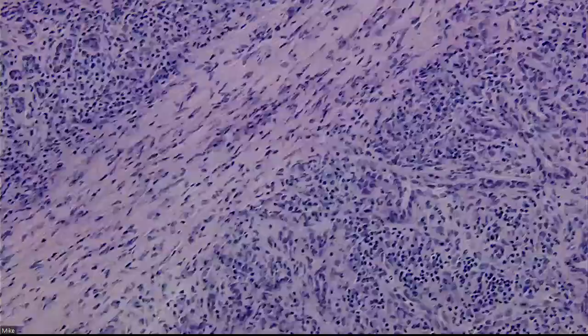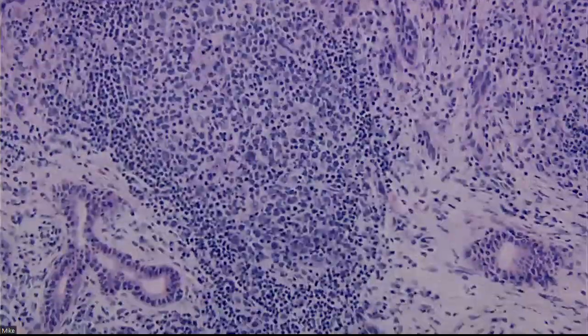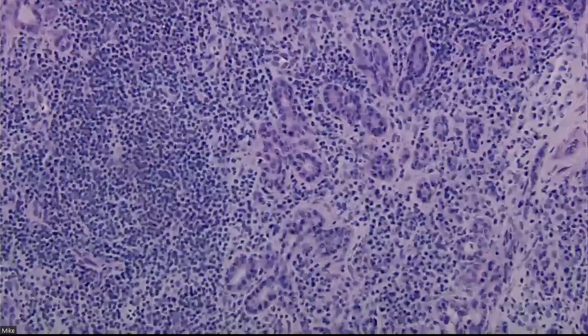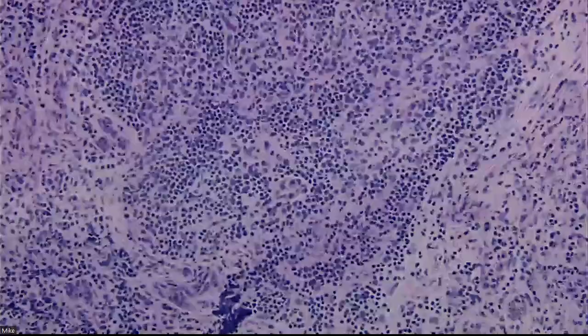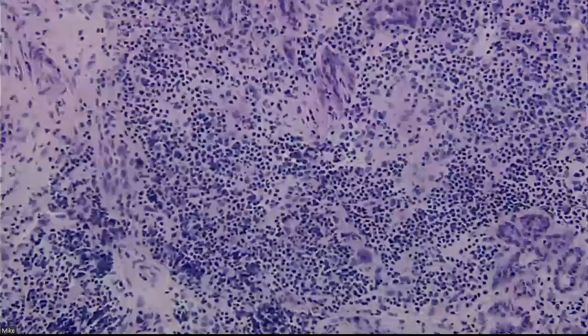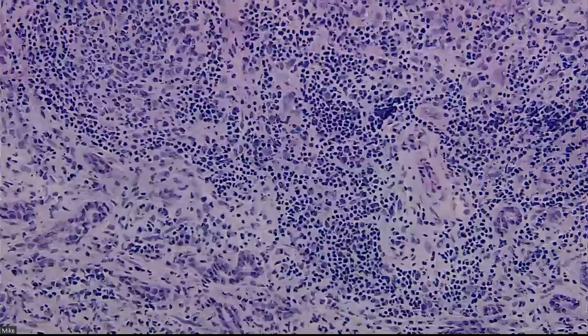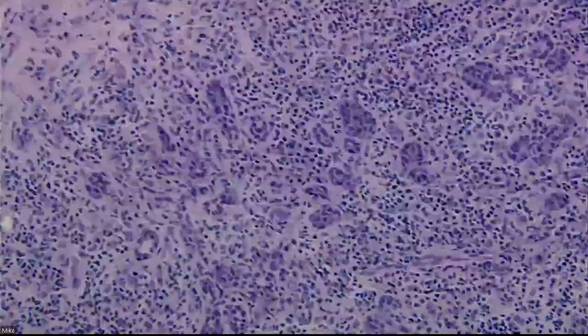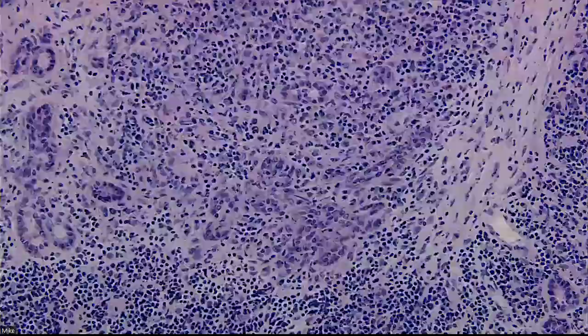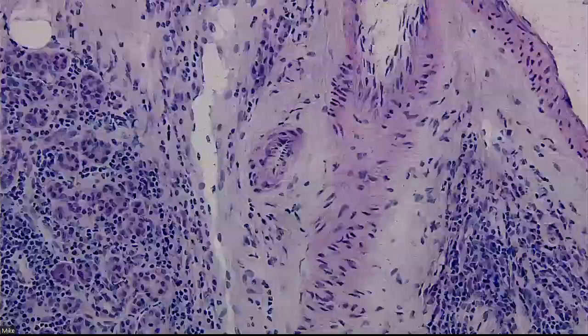Inflammatory cells, the fibrous tissue. Mostly it's just these germinal centers. Salivary gland. Making me think this is primarily an inflammatory process, based on the fact that there's no salivary gland left.